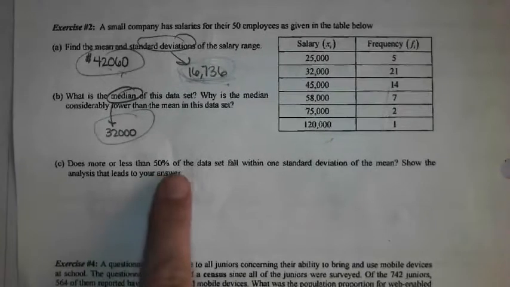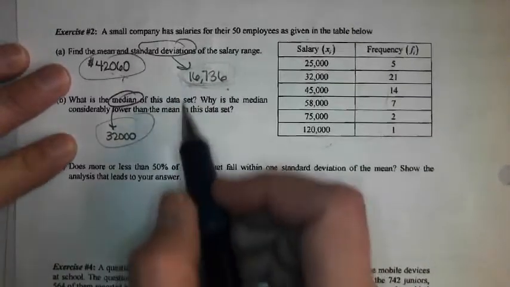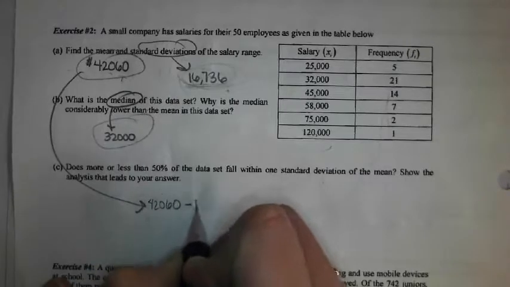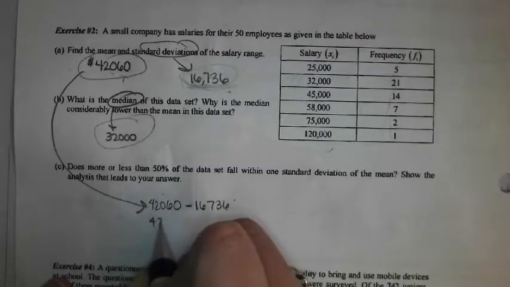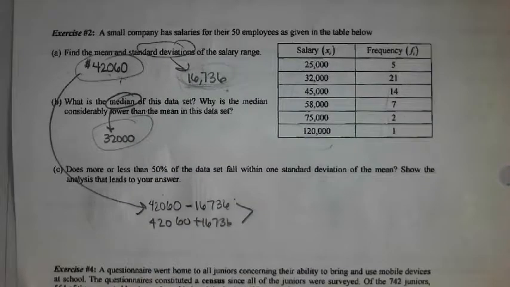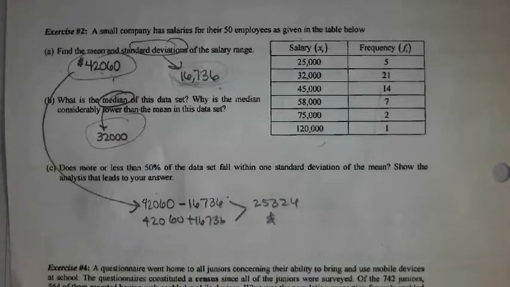Do more or less than 50% of the data set fall within one standard deviation of the mean? Well, we know hypothetically it should be more, right? It should be what percentage? 68%. That's, again, though, that's hypothetical. Is that actually what happened? So if I do one standard deviation above the mean to one standard deviation below the mean, that's 42,060 minus the 16,736. And that's 42,060 plus 16,736. Oh God, what are those numbers? As low as 25,324, or as high as plus 16,736.